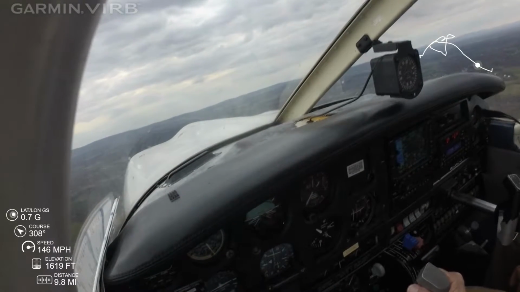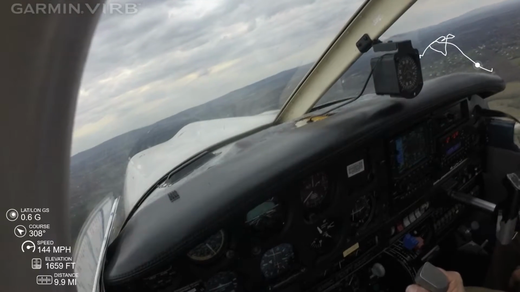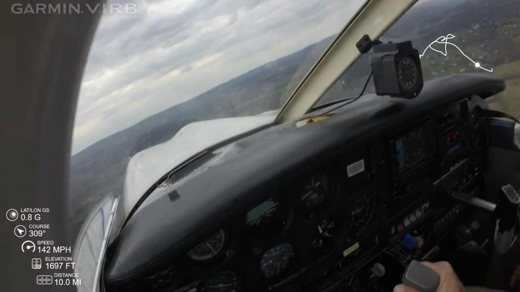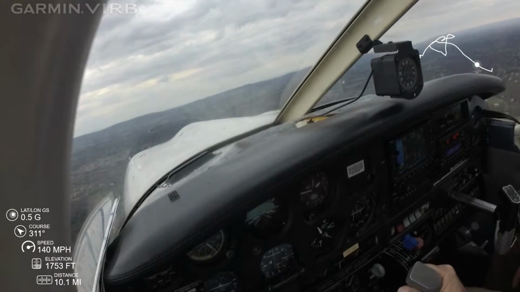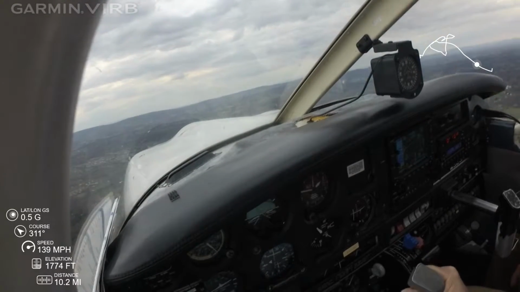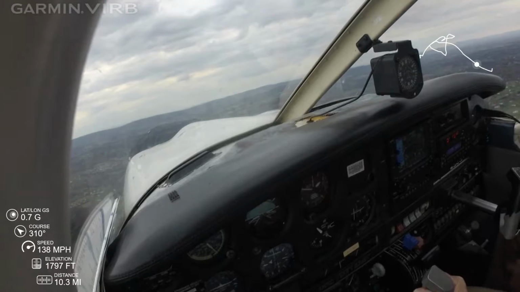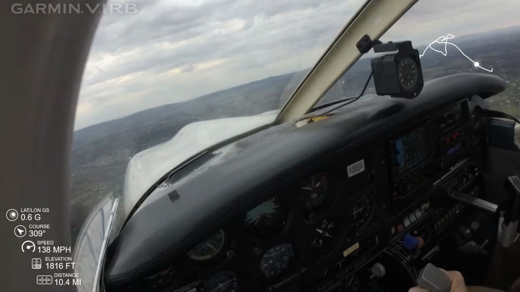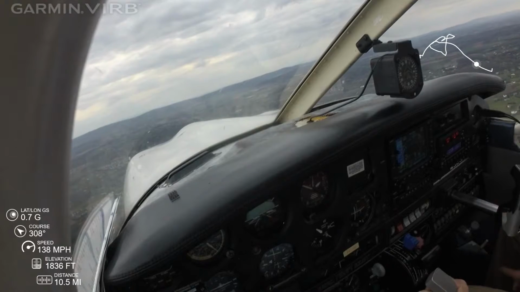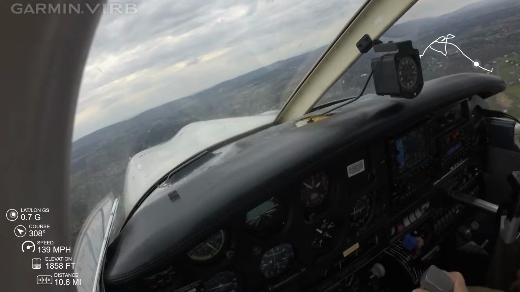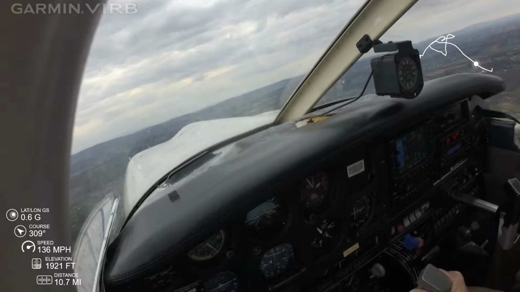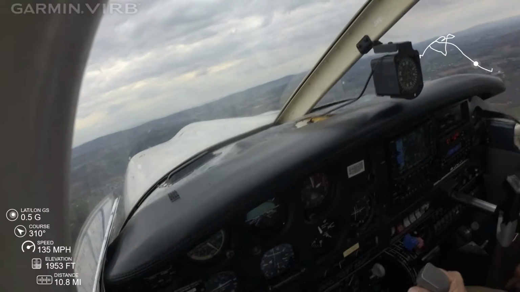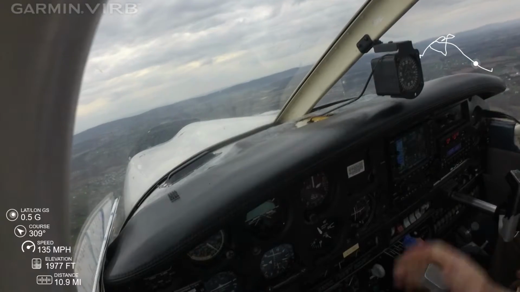If I flew the plane enough, I would probably like it. But I'm so spoiled with the G1000 and GFC 700. That's all I fly. Well, you're not spoiled, that's the technology. The plane's just not G1000 yet. Yeah, and it bothers me. He's going to ask me to do more than what I'm comfortable doing in this plane. So, you know.